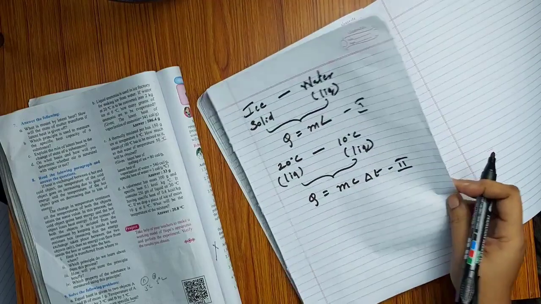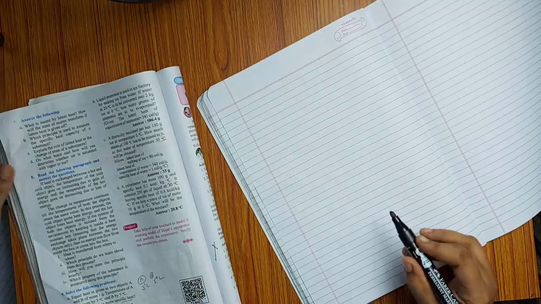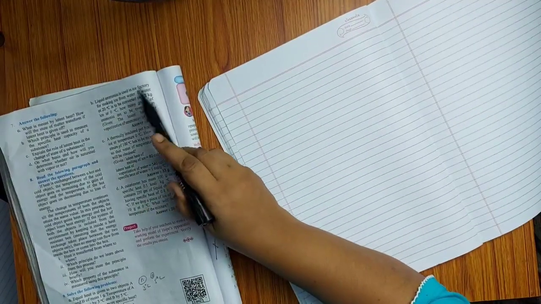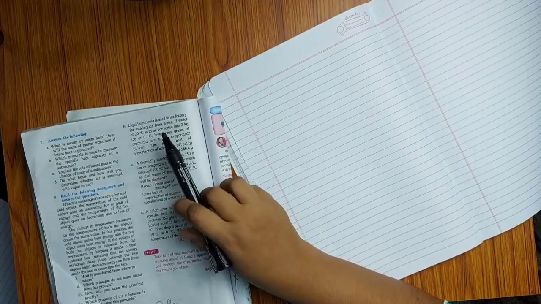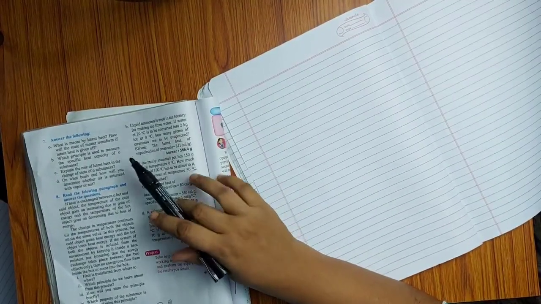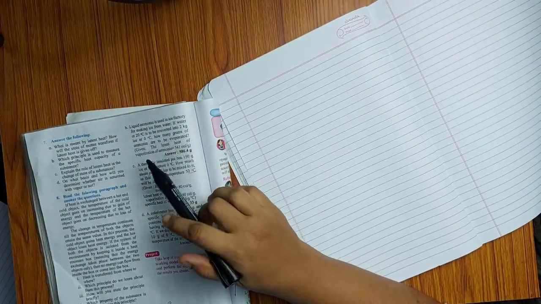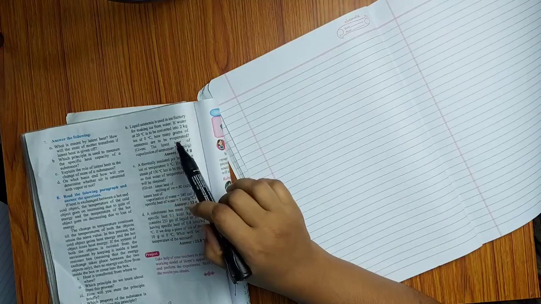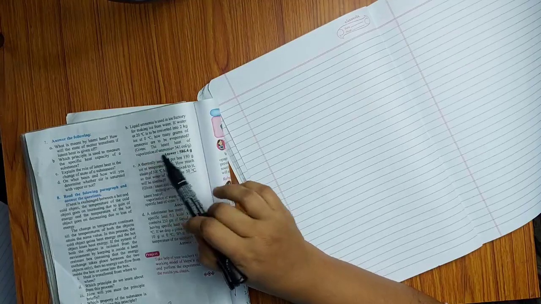We begin with the second numerical, which is on page number 72 of your textbook, my dear children. Liquid ammonia is used in factory for making ice from water. If water at 20 degrees Celsius is to be converted into 2 kg ice at 0 degrees Celsius, how many grams of ammonia are to be evaporated for this?